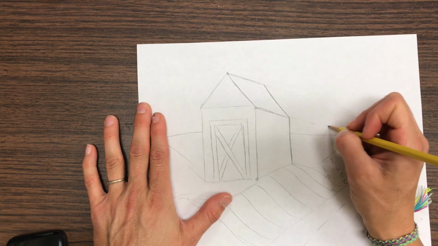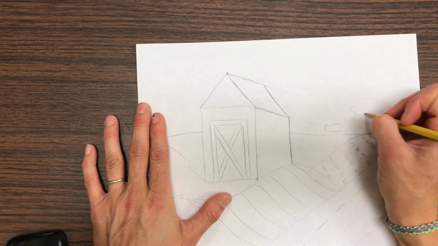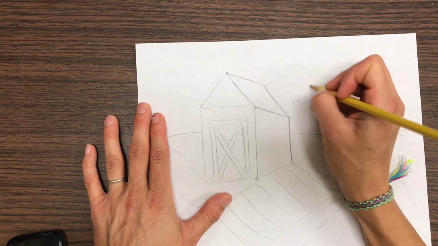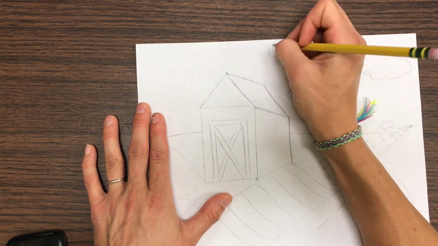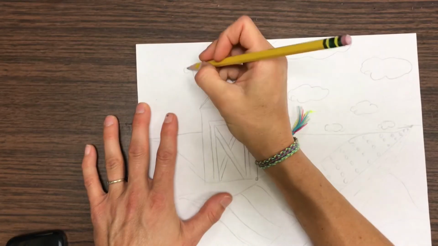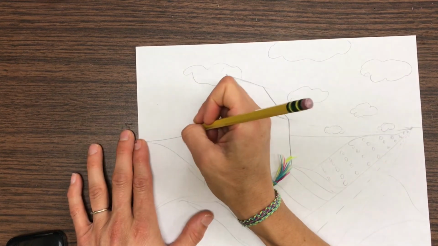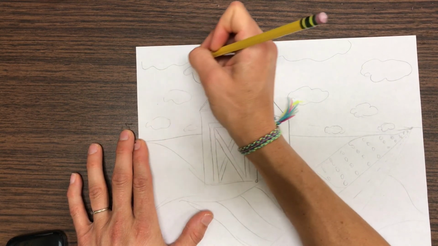So I said in my example, if you do clouds close to the horizon line, they're going to be smaller. But as you get closer to the top of your paper, they're going to get bigger and bigger. And that also creates space. You'll have a cloud behind my barn right here. Little clouds, medium clouds, large clouds.